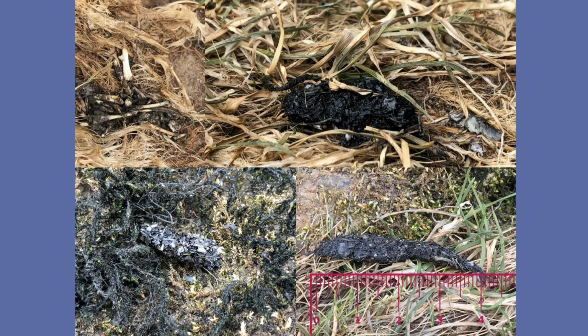So if we start at the top left, you can see that this is a dropping that has broken down substantially, and you can see small bones that make up the animals that the otter has been eating. And then the others are much more recent. It's almost kind of oily in appearance, and all of the books say that it's got a faint smell of jasmine tea about it, but you will have to get quite up close and personal in order to find that out. So obviously a personal choice.